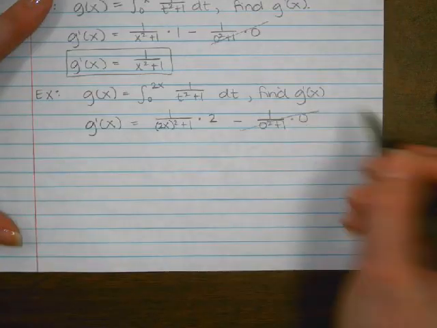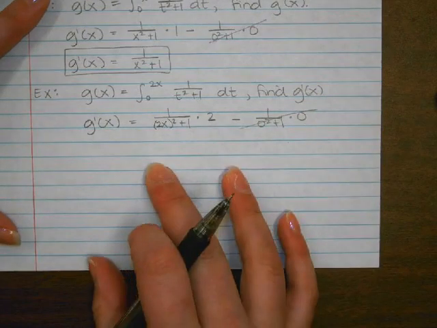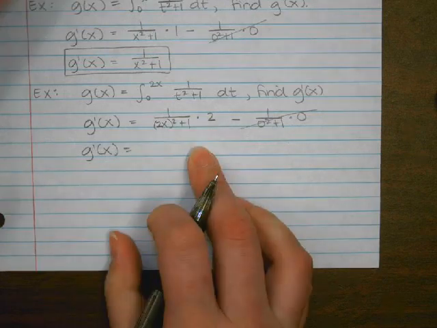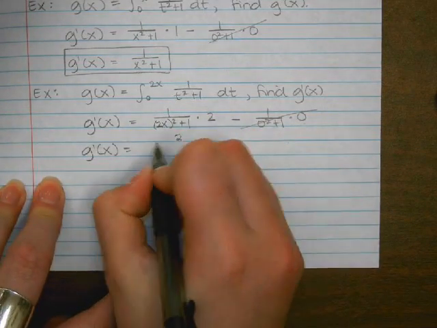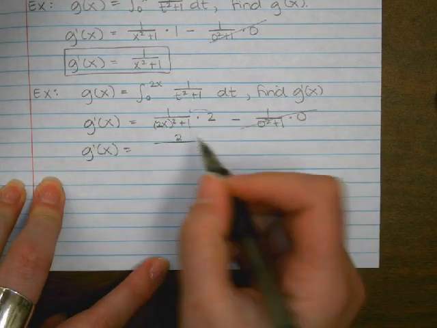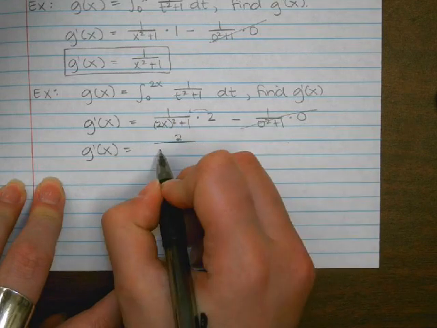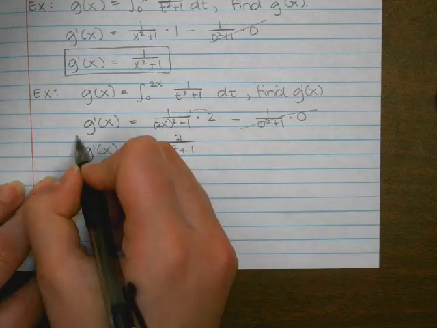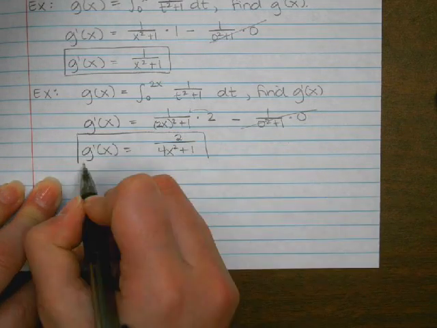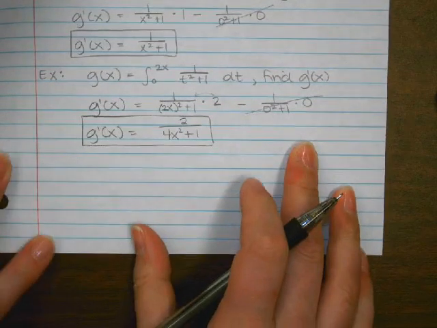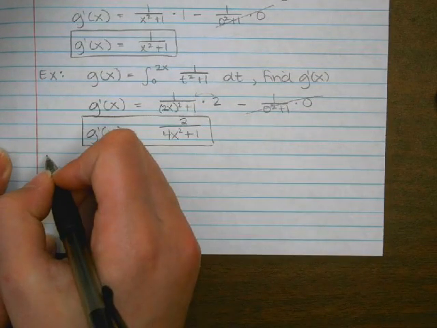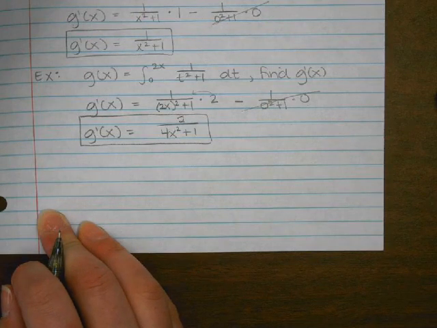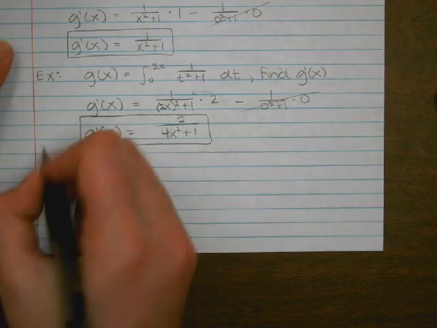So that cancels, that's just nothing because it's zeroed out. And then we say g prime of x equals 2, because this 2, I moved it to the top. 2x squared, 2 squared is 4, so 4x squared plus 1. And that's our derivative. And then I think I only have one more of these. Nope. Okay, 2 more using the same function.